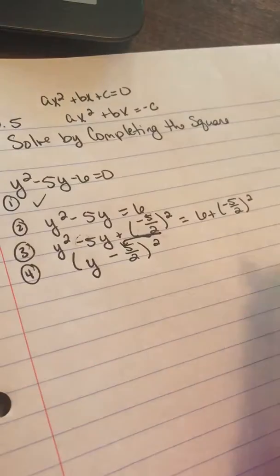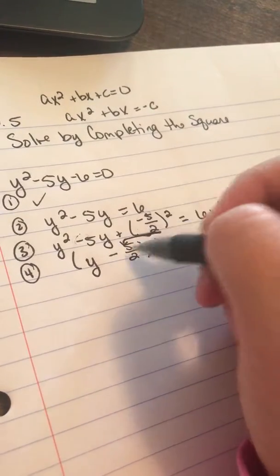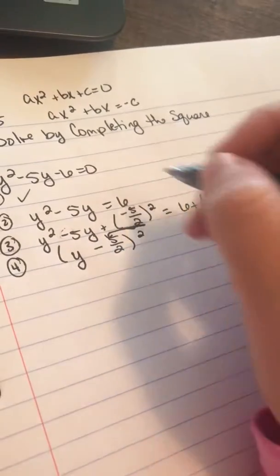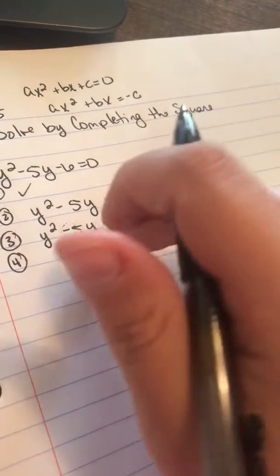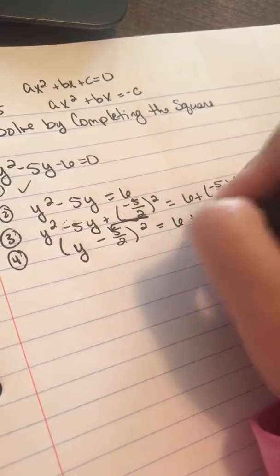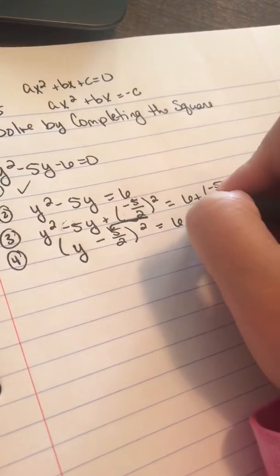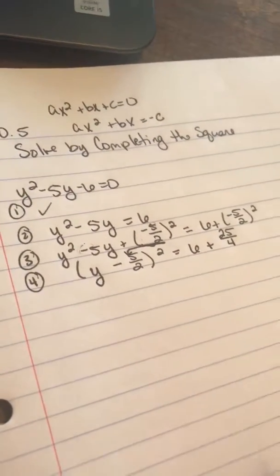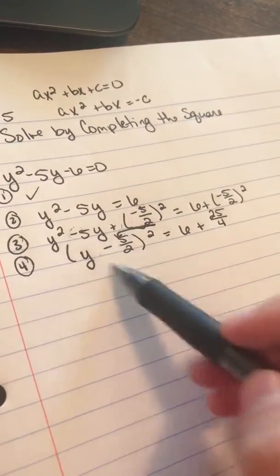So that goes here. If you had a positive in the parentheses, you'd have a plus here because you'd have a plus there. So I do it that way just so you remember to write down with a minus instead of a plus. And 6 plus, if we square this, 5 squared is 25 and 2 squared is 4. And like I said, the negative goes away. So whatever you have in parentheses goes in this slot.